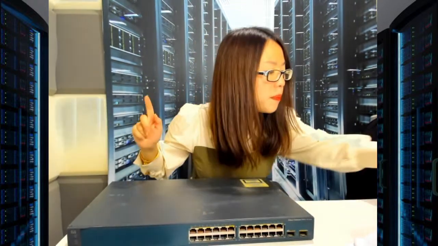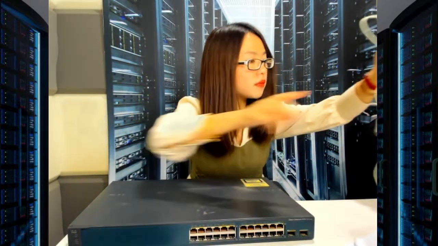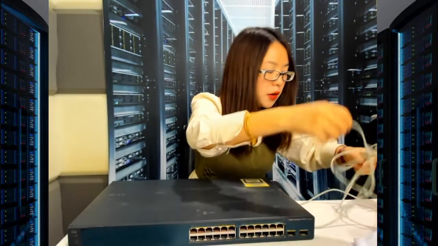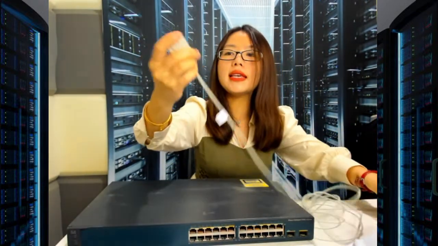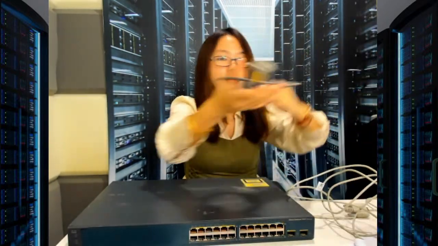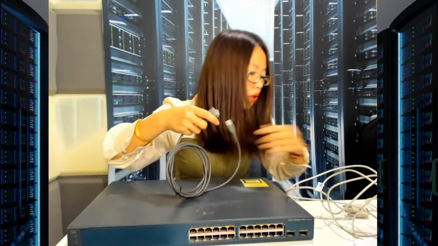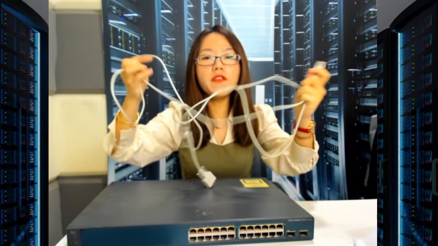At this time, we must prepare a configuration cable. I prepared the configuration cable for you. You can see, wait a moment. Okay, sorry. So this is the configuration cable.